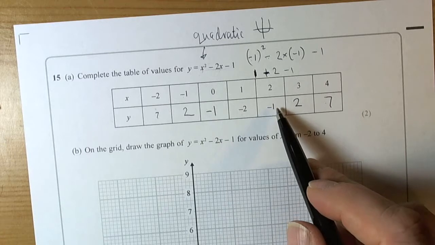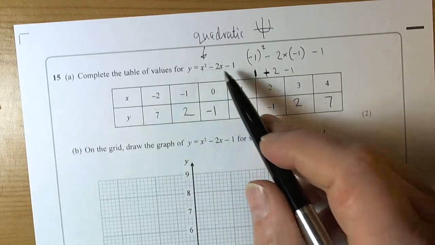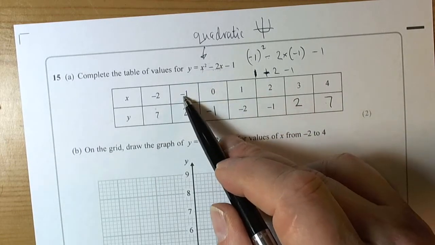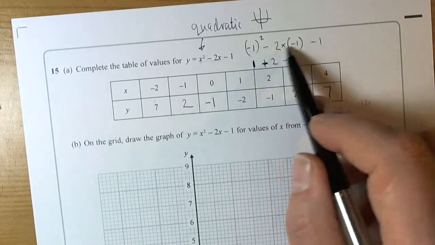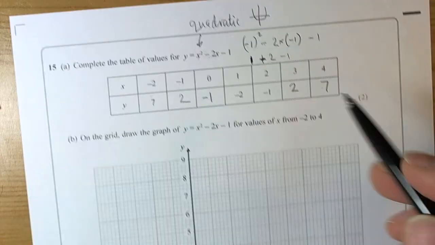So we've got to look for those kind of patterns to make sure we haven't done any silly errors with our takeaways and involving negative numbers and so forth. Again, writing out what you're doing is useful to check.